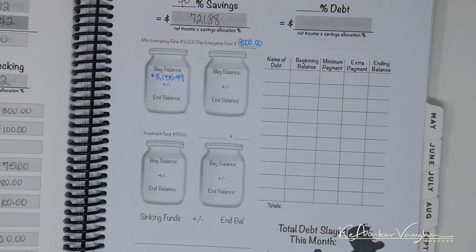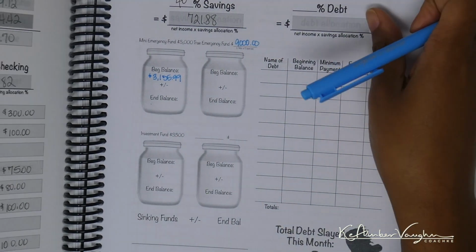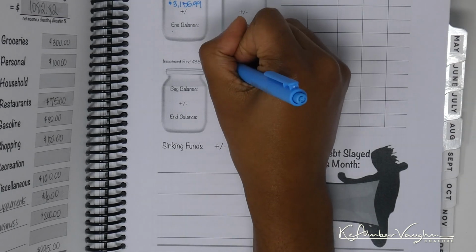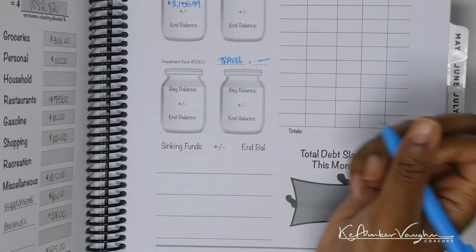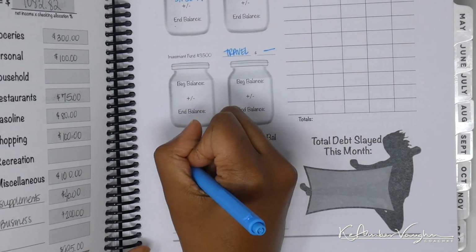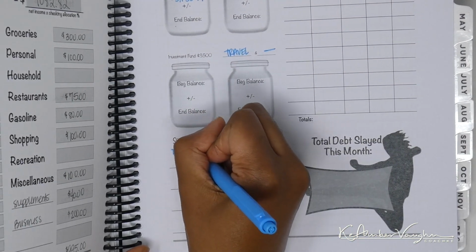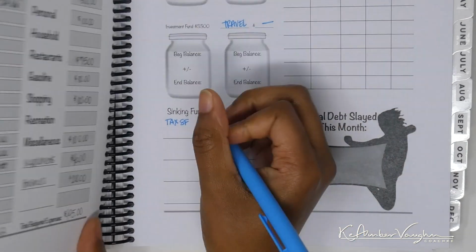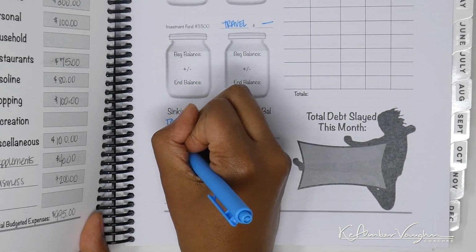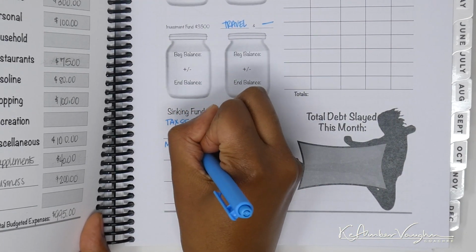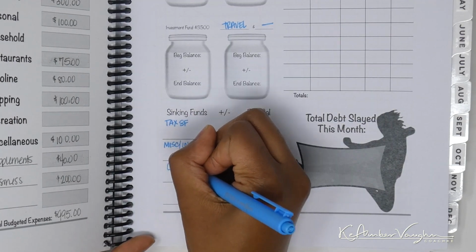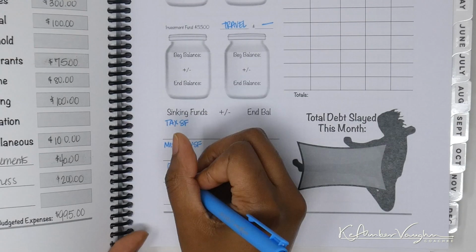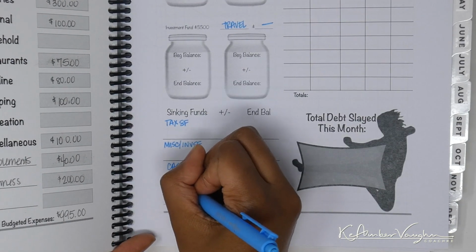And then actually, yeah, so let's do this. Travel. And then we have the tax sinking fund. Miscellaneous / investment. We have the car sinking fund. And then we have medical.